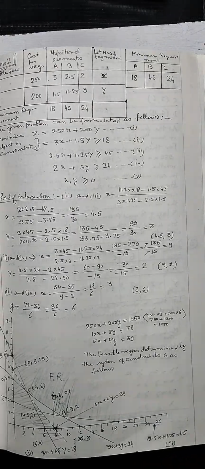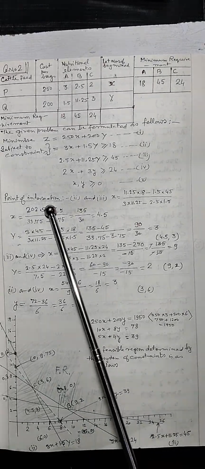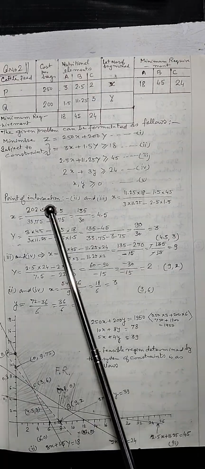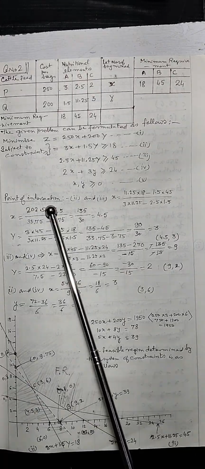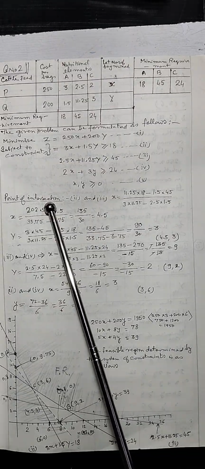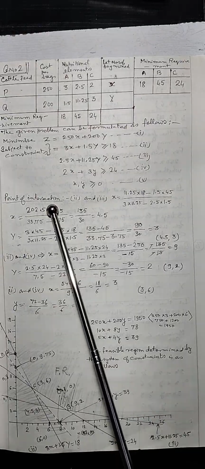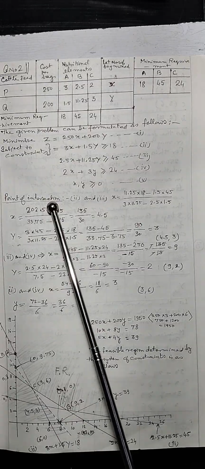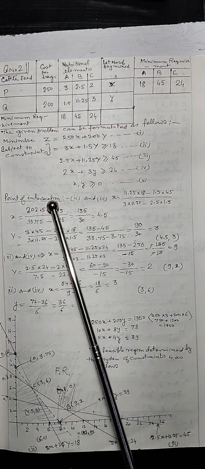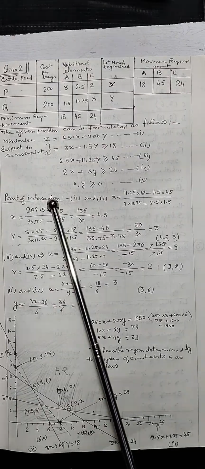Question number 2 states that a farmer mixes two brands P and Q of cattle feed. Brand P costing rupees 250 per bag contains 3 units of nutritional element E and 2.5 units of the element B and 2 units of the element C.